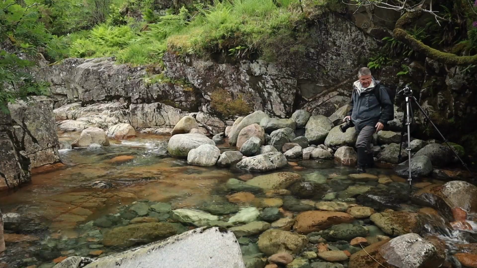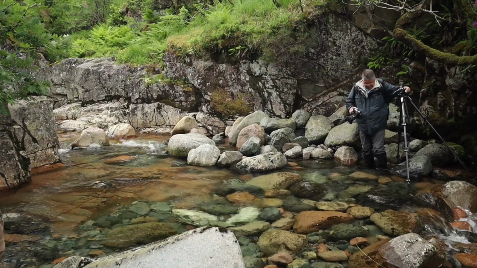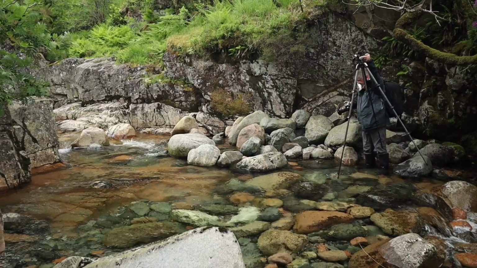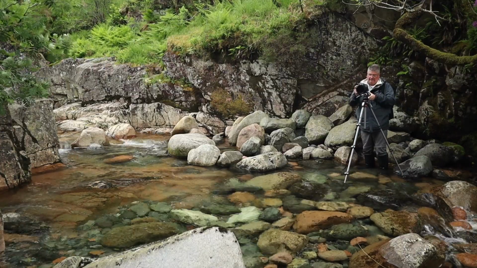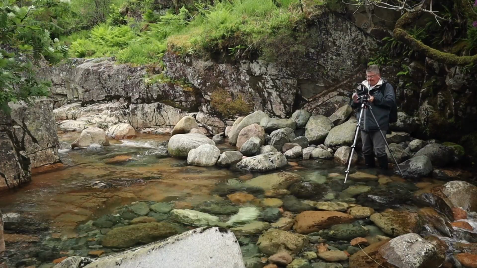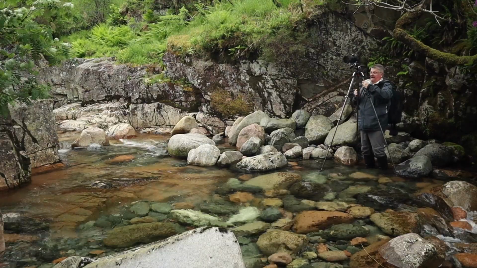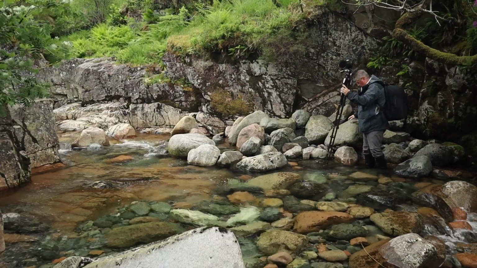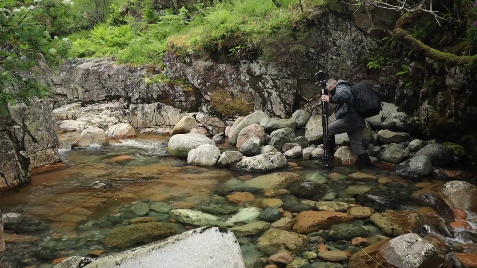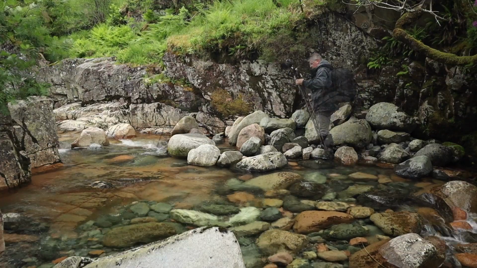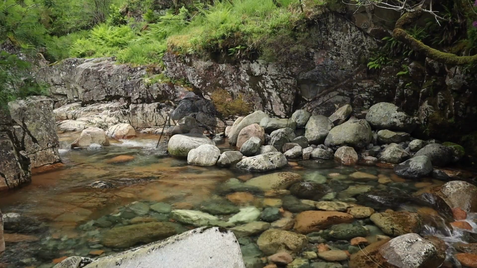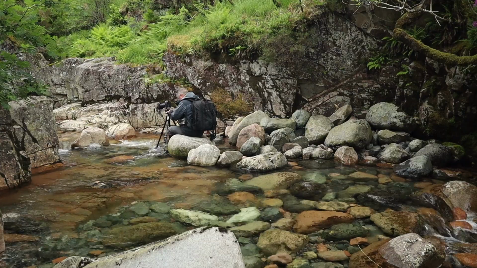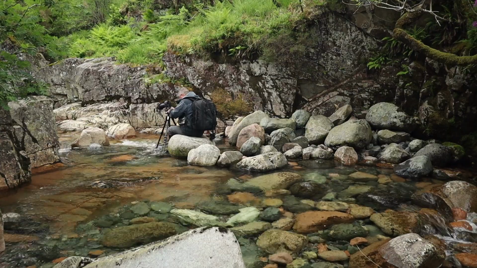I think what I can do is move forward, climb these rocks and move forward and see if I can get closer to the falls and just see if that gives me a different image. Oh, this is really nice.